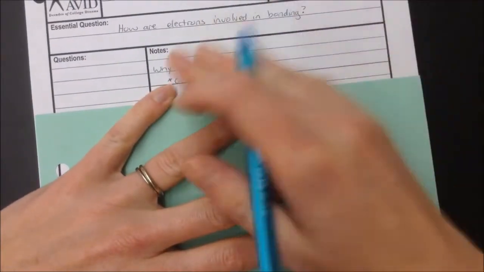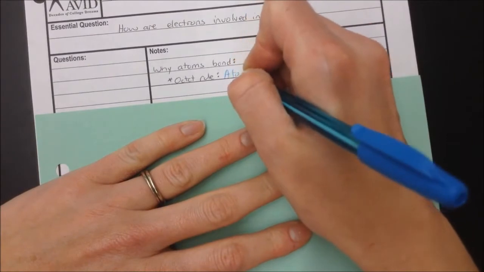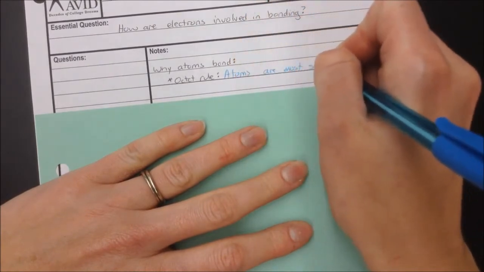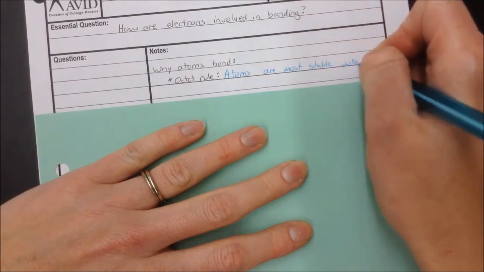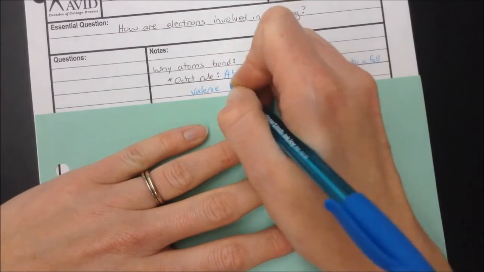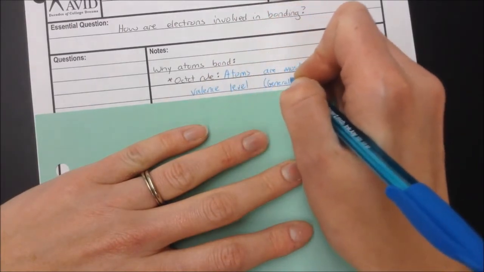And so to begin with, let's talk about why atoms bond. Now you might remember there's that thing called the octet rule, which we talked about when we talked about ions forming, which was just a couple of objectives ago. And the gist of it is that atoms are most stable with a full valence level. And that generally means 8 electrons.